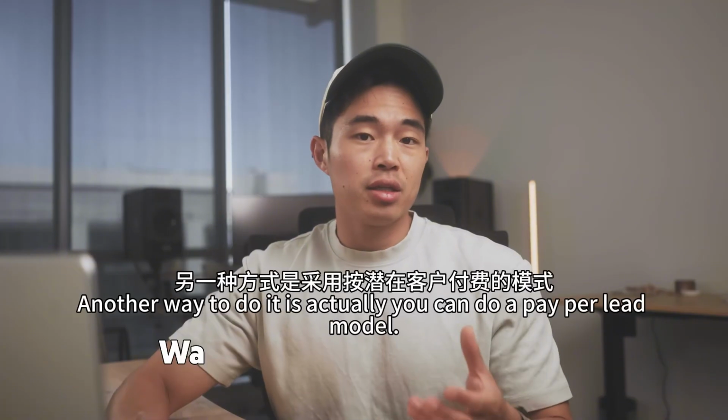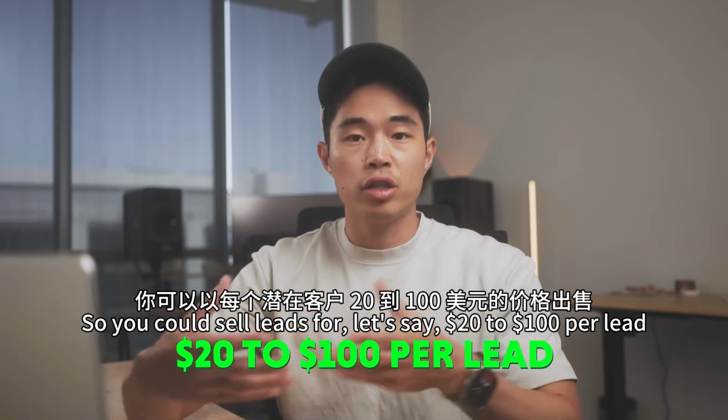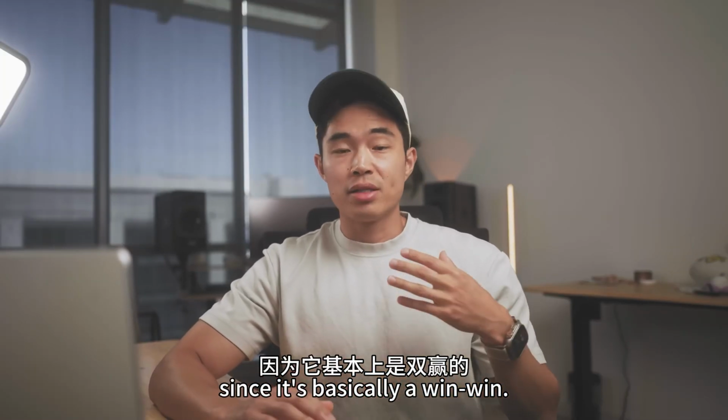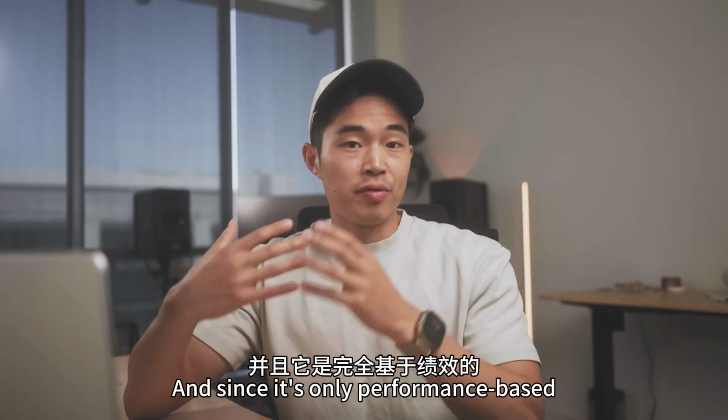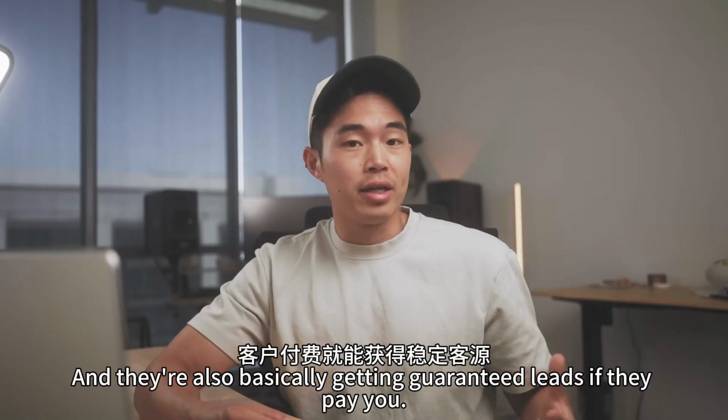Another way to do it is a pay per lead model. So you could sell leads for, let's say, $20 to $100 per lead, depending on the niche. Some businesses are going to prefer this model since it's basically a win-win. Since it's only performance-based, you only make money if you get leads. And they're also basically getting guaranteed leads if they pay you.